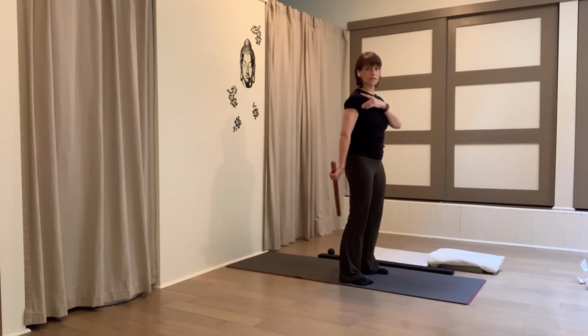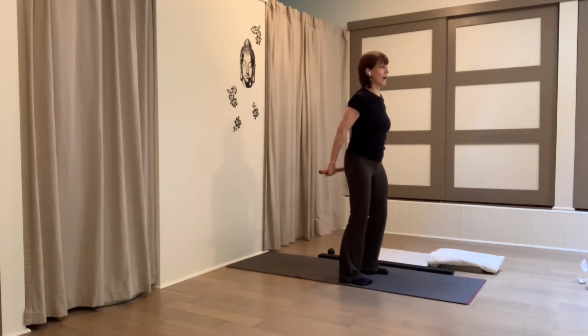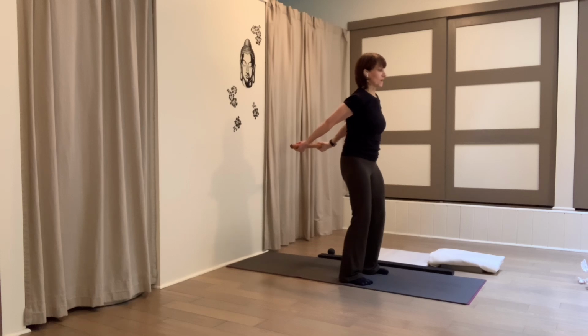Your shoulder blade's going to be doing a move. Your collarbone's coming forward with that movement. So something is happening in that movement. And know that there are other things involved in that movement. Come back down. Let's shift it now.